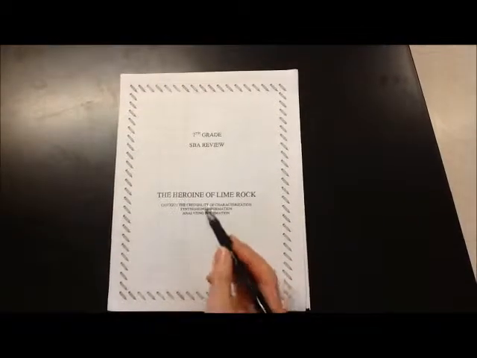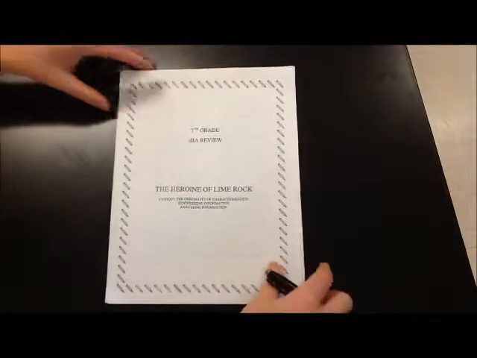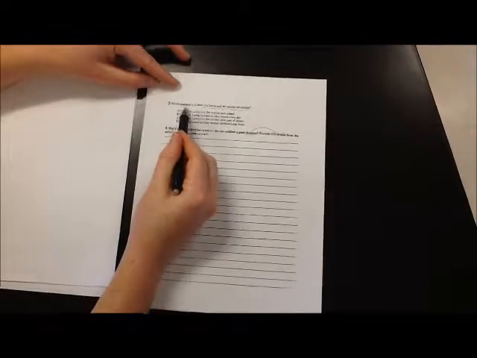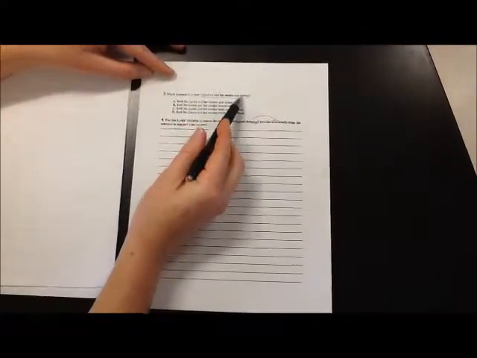Alright, students, you should have The Heroine of Lime Rock out on your desk, ready to go for our next question of the day. Go ahead and turn to your third question in the packet. The third question states, which sentence tells how Ida Lewis and her mother are similar?